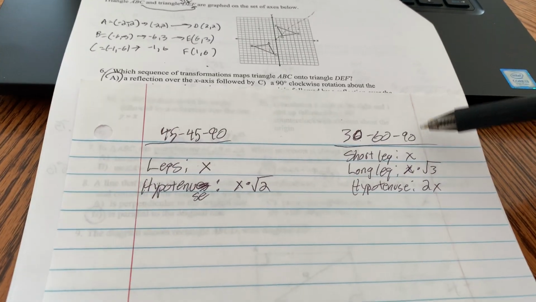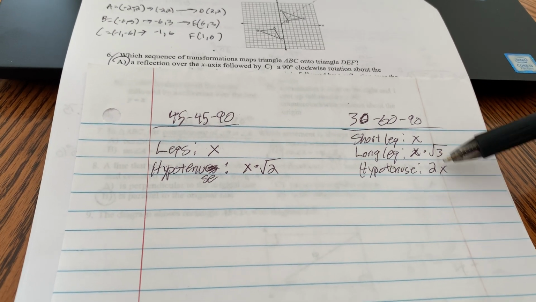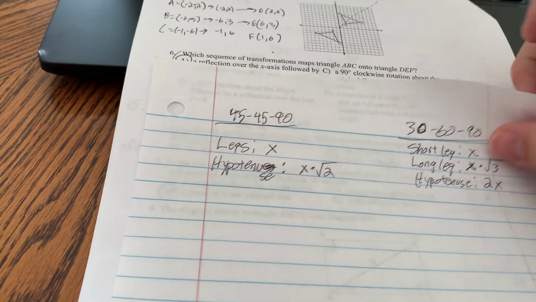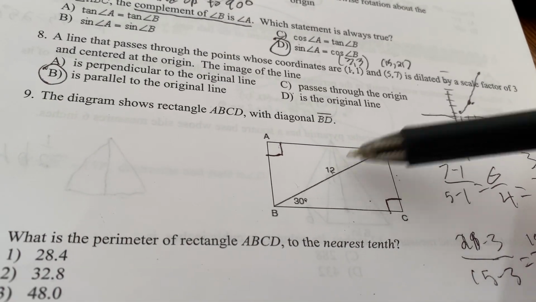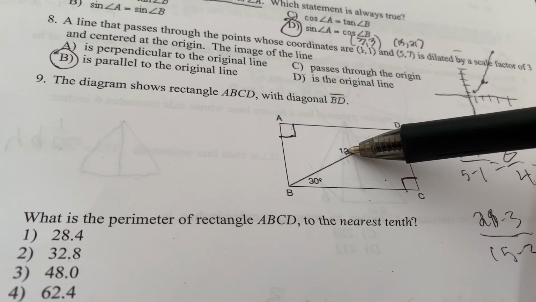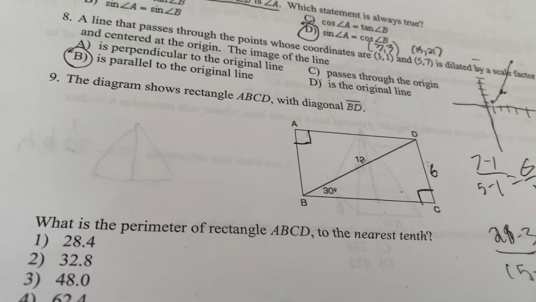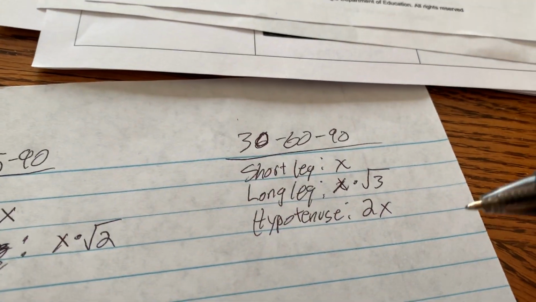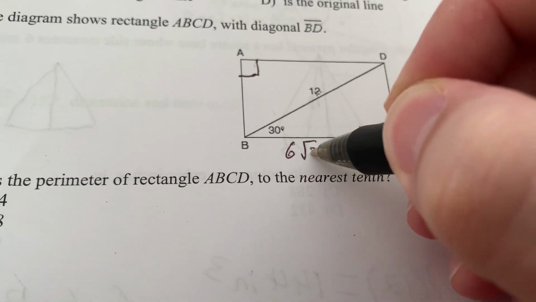So for a 30, 60, 90 triangle, if the short leg is x, the long leg is x times the square root of 3, and the hypotenuse is 2 times x. So we can kind of work backwards from this, okay? If the hypotenuse is 12, we're going to say the short leg, this one, if this is 2x, this has to be x, so x must be 12 divided by 2, which is 6. So then that means that the long leg is 6 times the square root of 3. Okay? So 6 square root of 3.